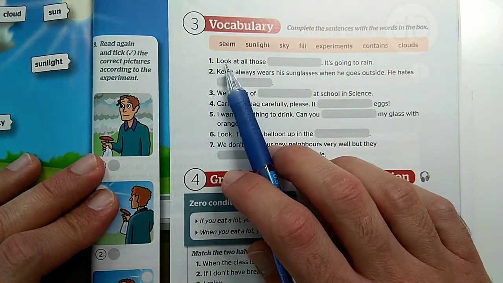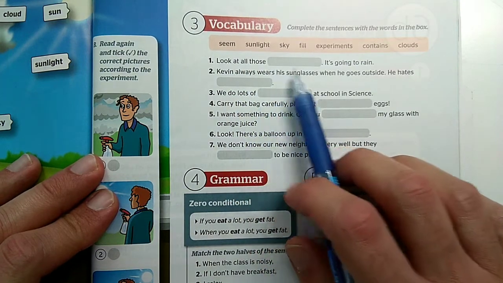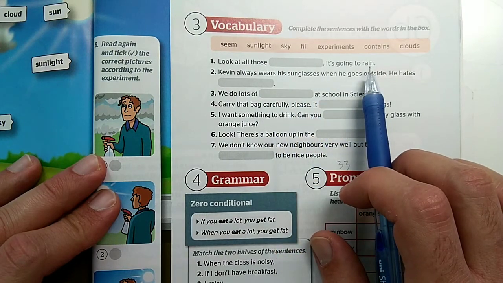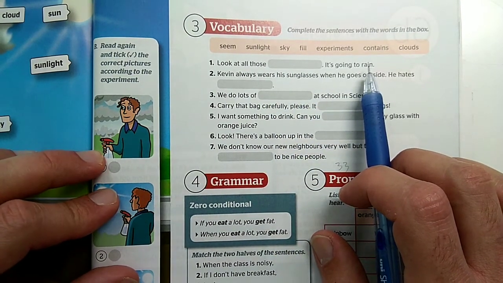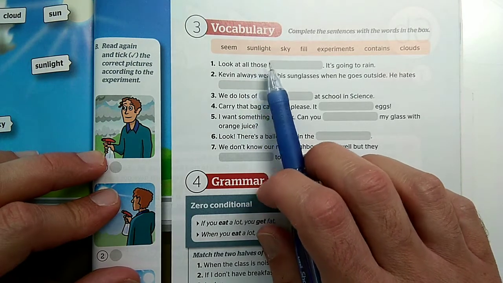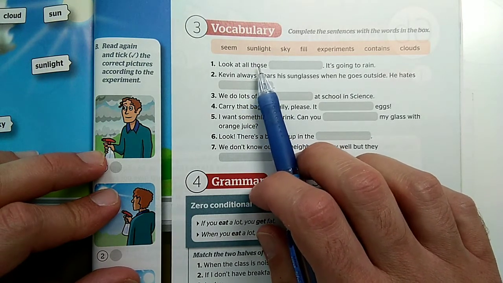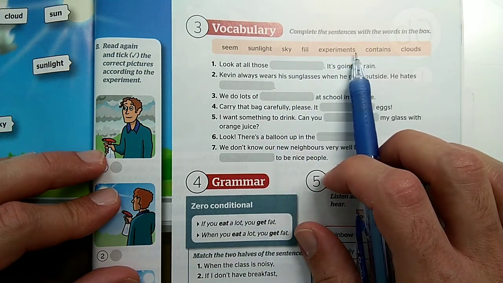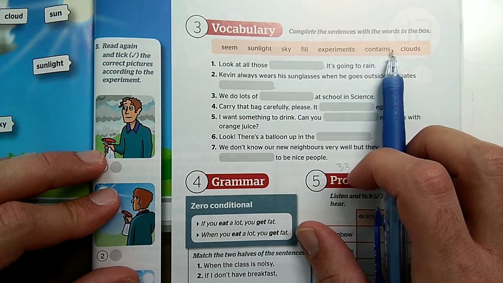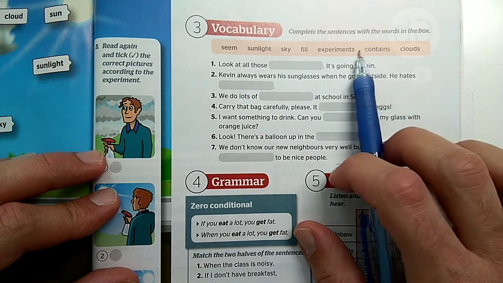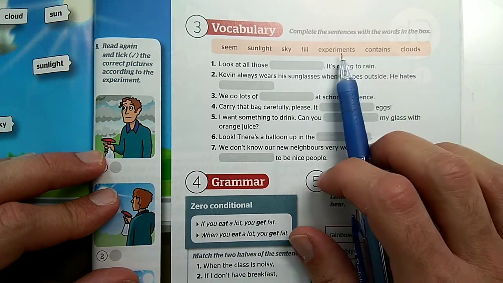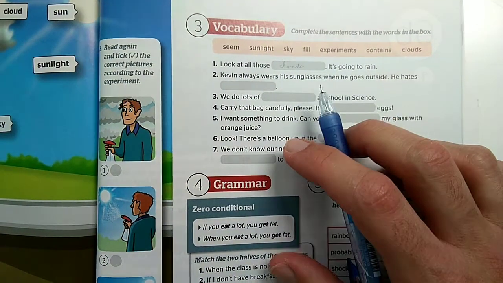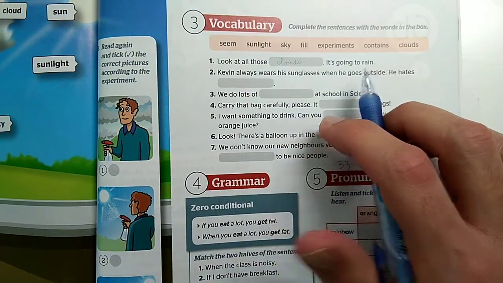Now look at the first one. Look at all those, it's going to rain. Nézd azokat, esni fog. Valamilyen főnevet keresünk, az biztos, ráadásul mivel az all és a többes számban lévő those, azokat többes számú főnevet keresünk, marad az, hogy experiments. A contain az egy ige, aminek s betű van a végén az E/3 miatt, ez kiesik. Megmaradt a clouds, experiments, clouds. Nyilván a felhőket nézzük. So look at all those clouds, it's going to rain.